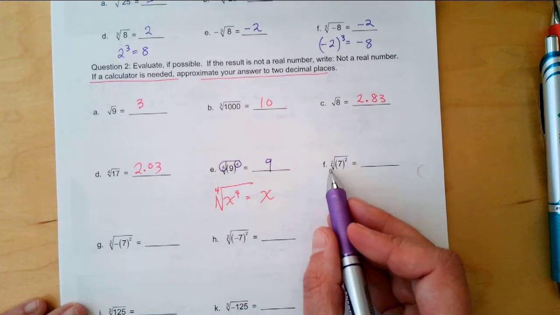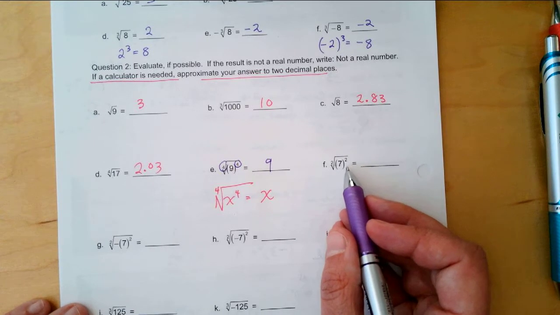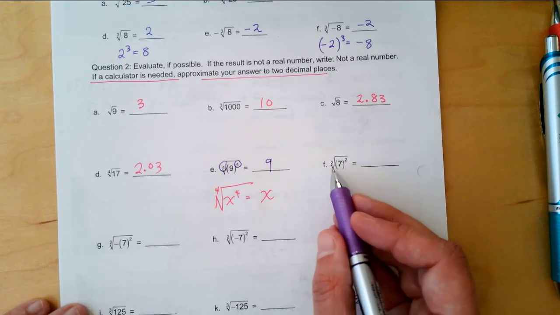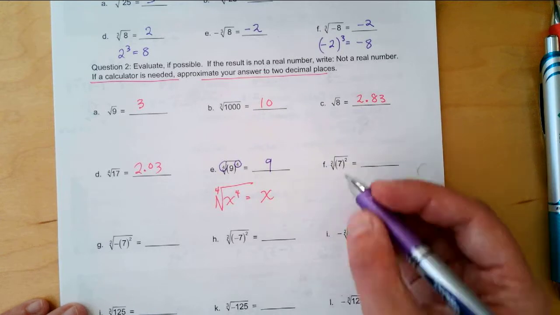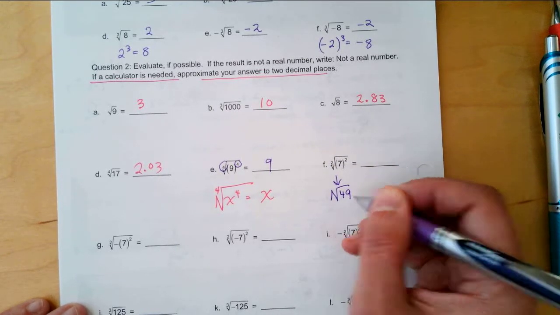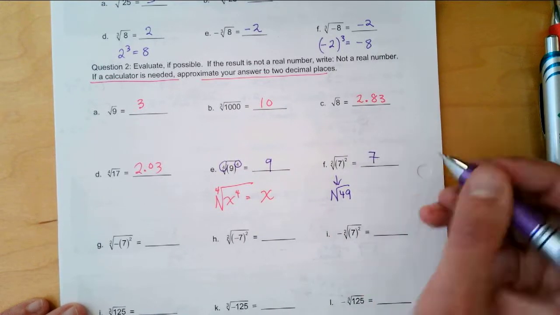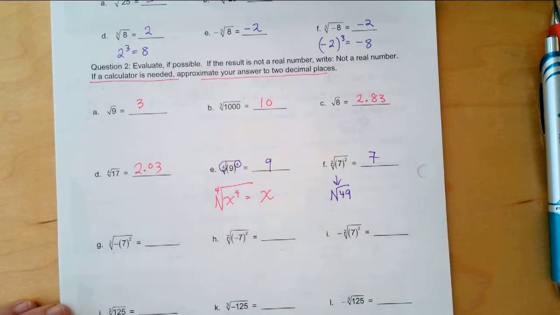What about here? The square root of 7 squared. That's the same thing as the square root of 49. And by the way, nobody ever puts a 2 as the index. So this problem is exactly the same as the square root of 49. What would that be? 7. Good.